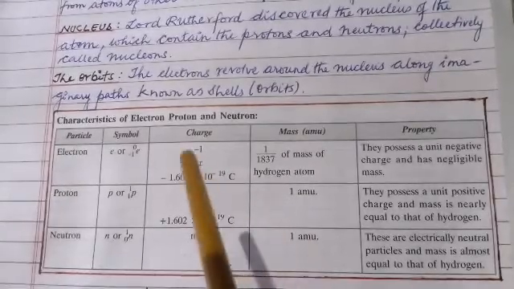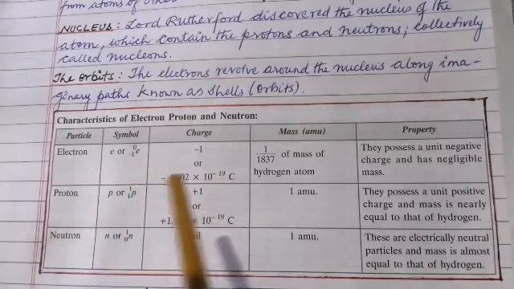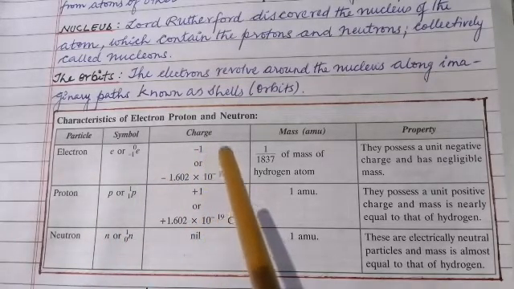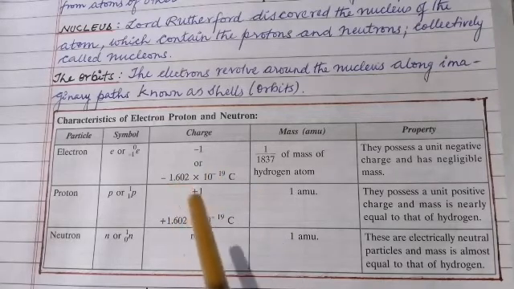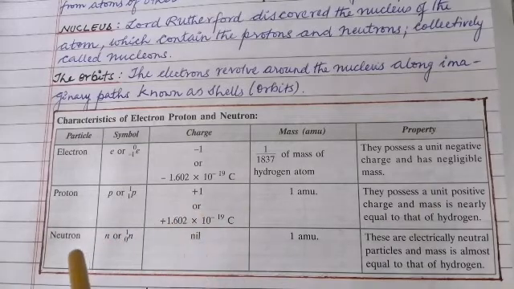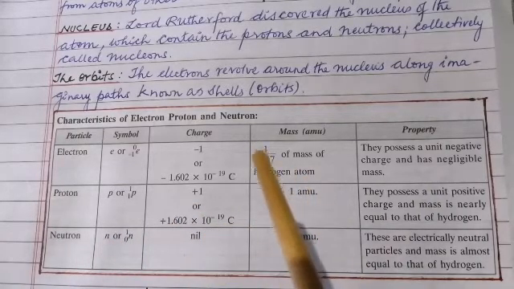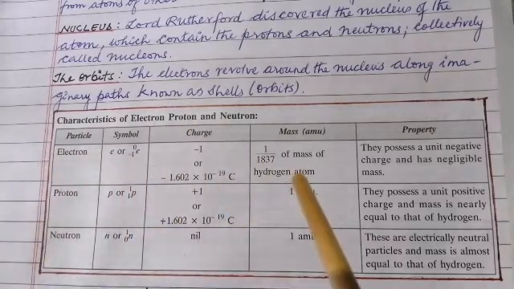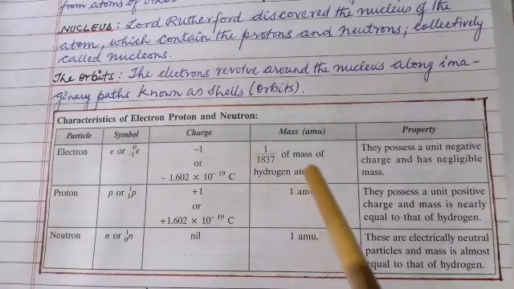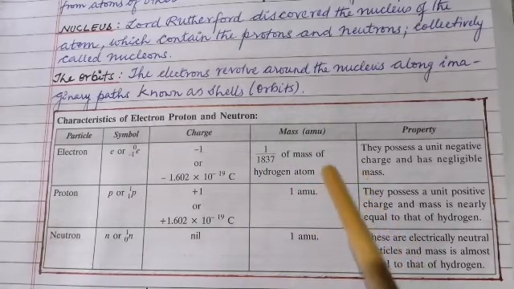Now the charge of an electron is taken as minus 1 or negative 1. We are not interested in this figure. Proton, it is plus 1 and neutron has no charge, so nil. Now, what is the mass of an electron? In the lower classes, you have learned that the mass of an electron is negligible.